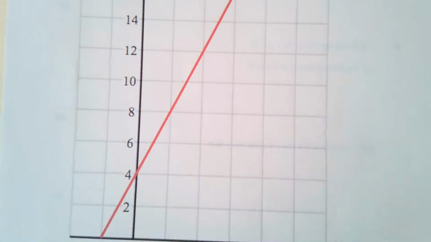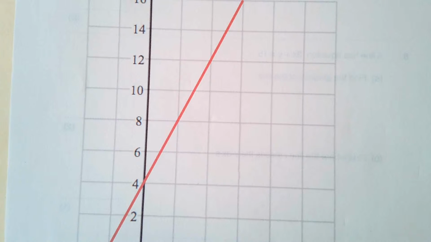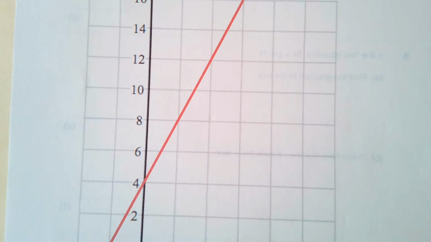So try this example. Another example is on your first assignment. Find your y-intercept and then derive your slope using the slope-intercept form.